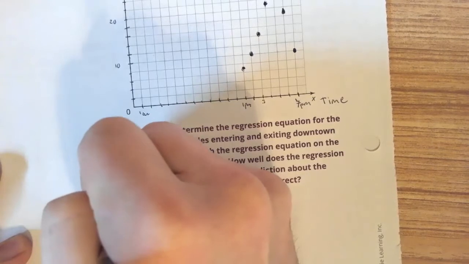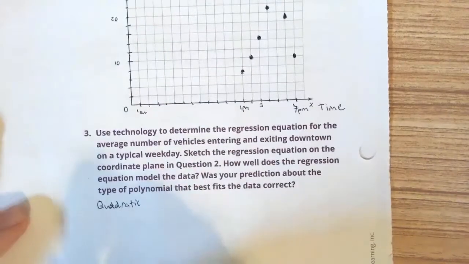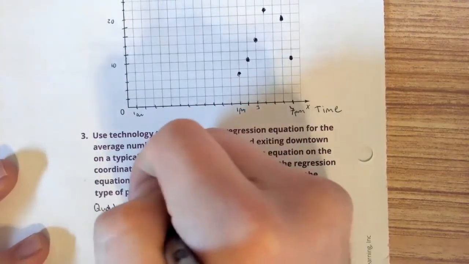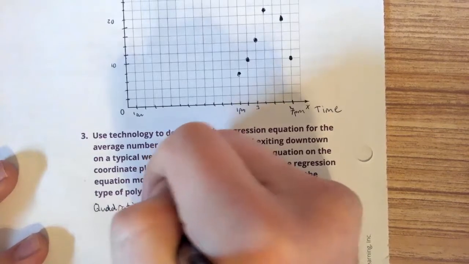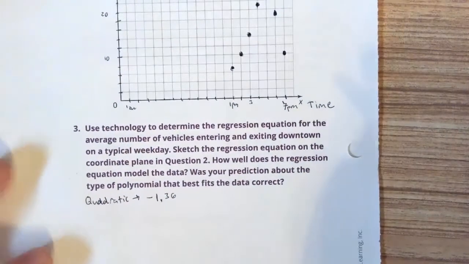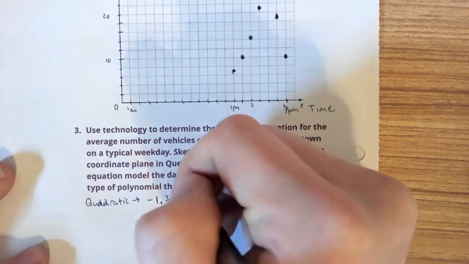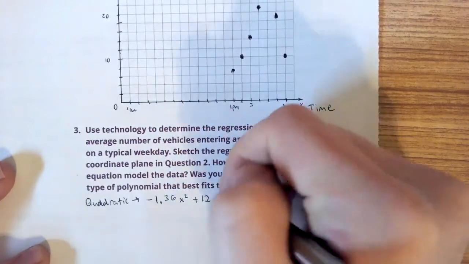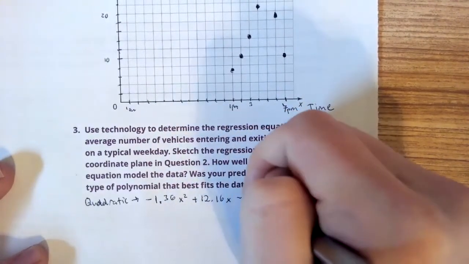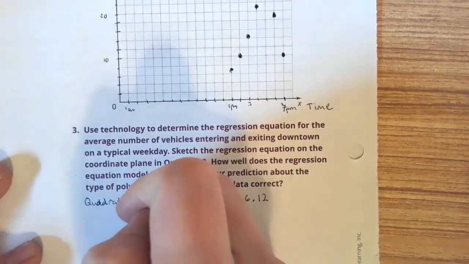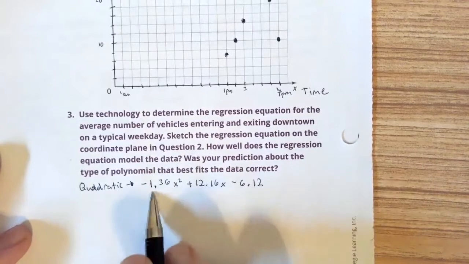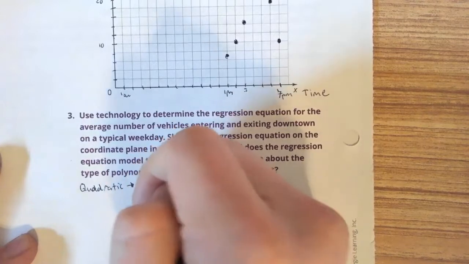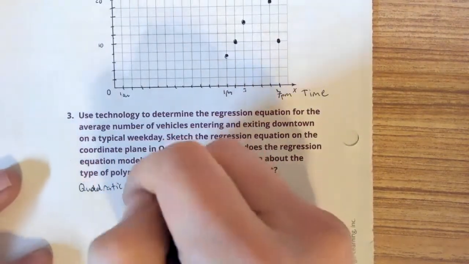So if it was quadratic, for our quadratic equation, we've got negative 1.364. I'll just round to the nearest hundredth on all this stuff. Negative 1.36 x squared plus 12.16 x minus 6.12. That is our quadratic equation with an R-squared value of 0.835.